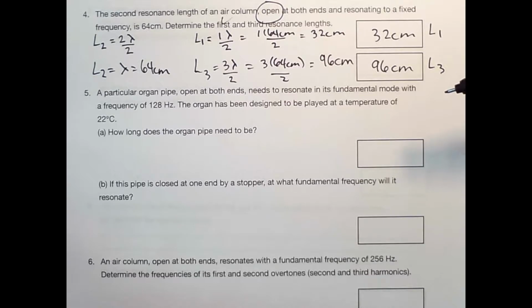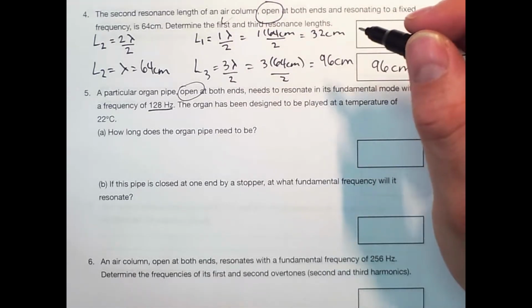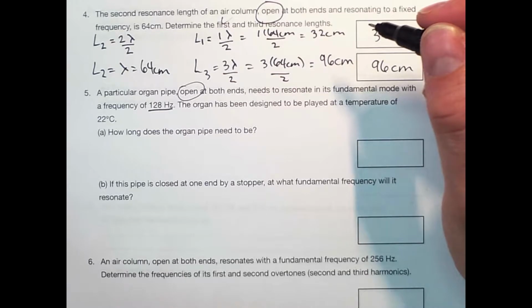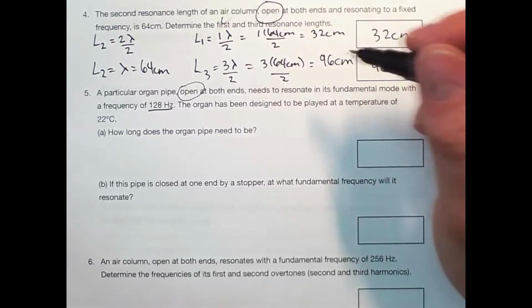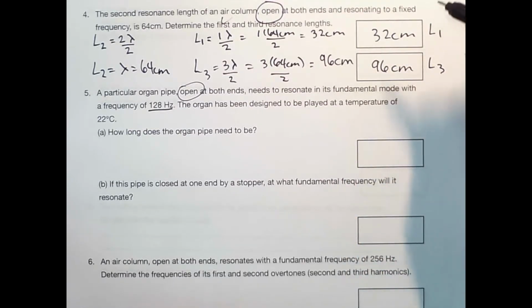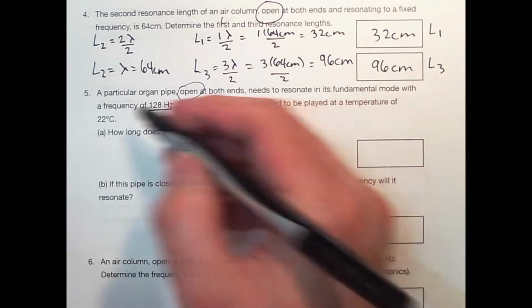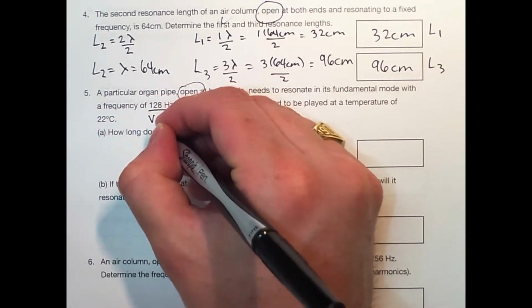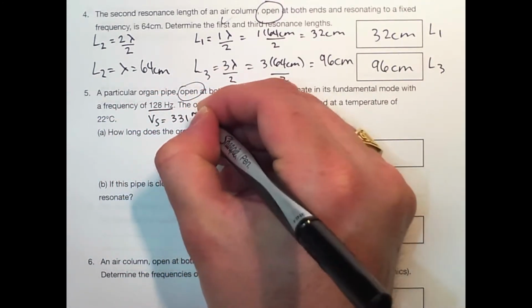Number 5. A particular organ pipe, open at both ends, needs to resonate in its fundamental mode with a frequency of 128 Hertz. The organ has been designed to be played at a temperature of 22 degrees Celsius. How long must the pipe be? So, we have our first question regarding frequency. The temperature of 22 degrees Celsius just tells me I need to calculate the speed of sound.